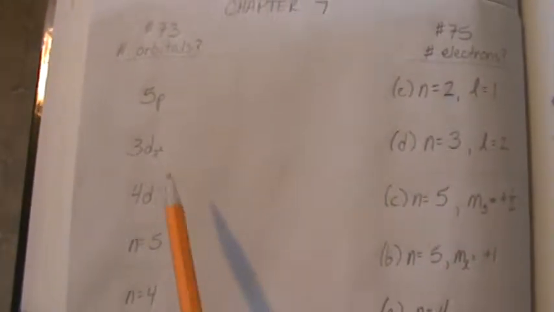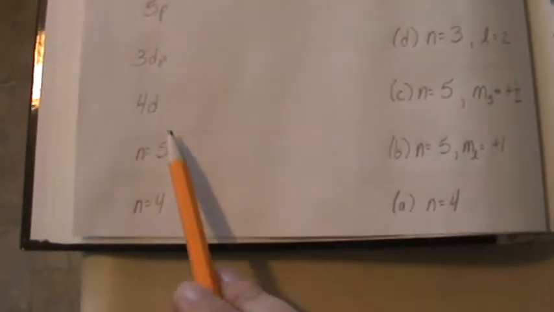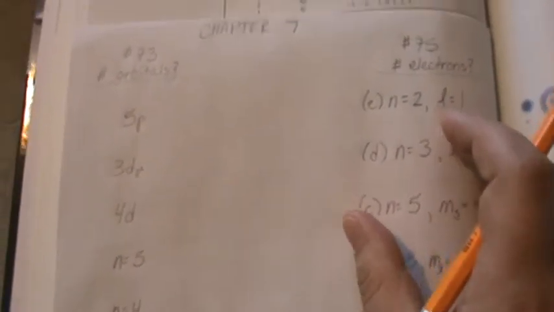So we're still working in Chapter 7, and I thought we'd take a look at problems 73 and 75 together because they're really linked. Okay, problem 73 asks for the number of orbitals in a variety of different places: in the 5p orbitals, in 3dz squared, 4d, n equals 5, and n equals 4. Okay, and we can use a basic chart to show this.